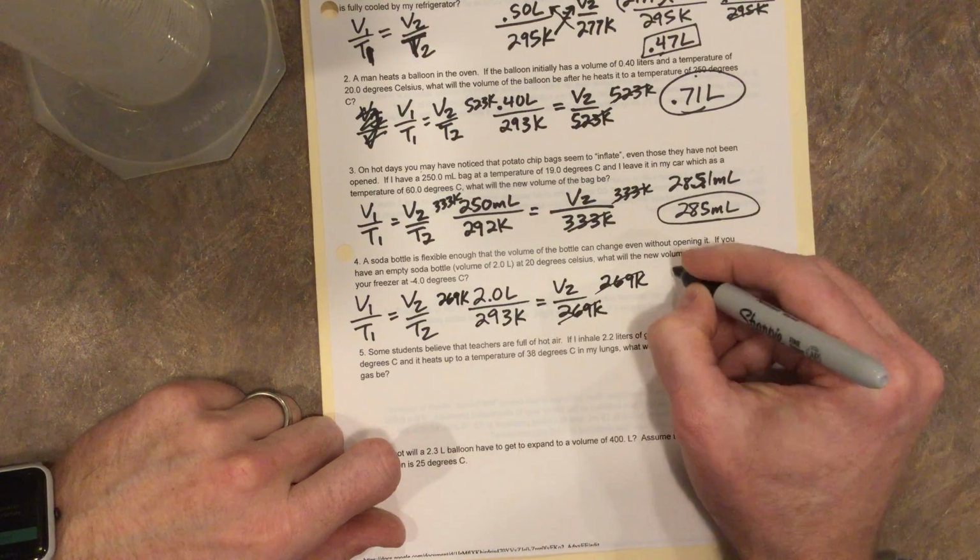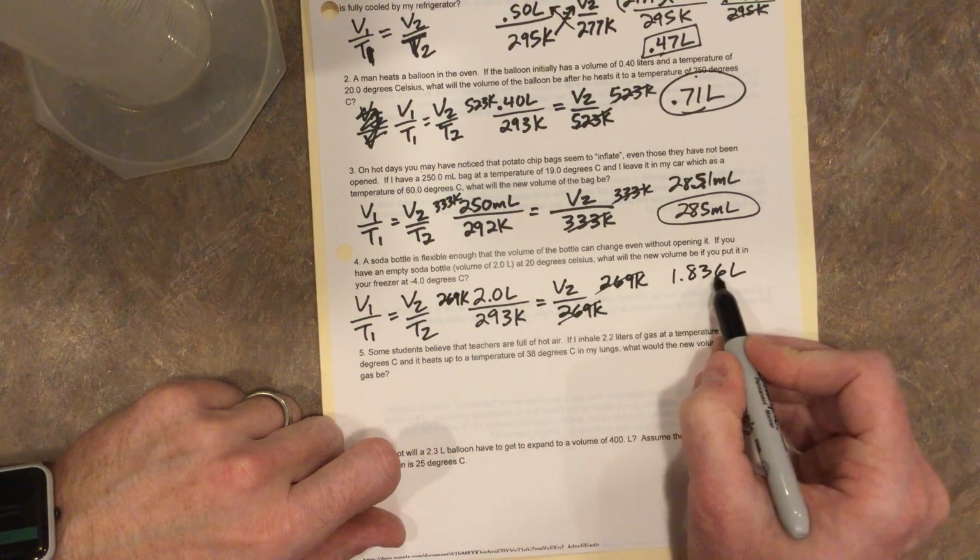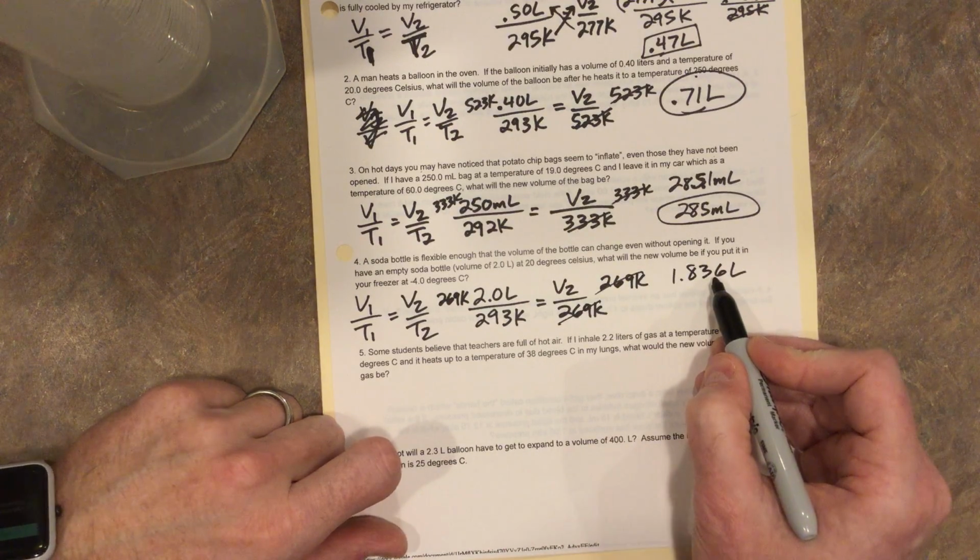When I do that, I'm going to get 1.836 liters. So yeah, that 2-liter just shrank. It got smaller because the lid's on it, and the gas is moving more slowly.